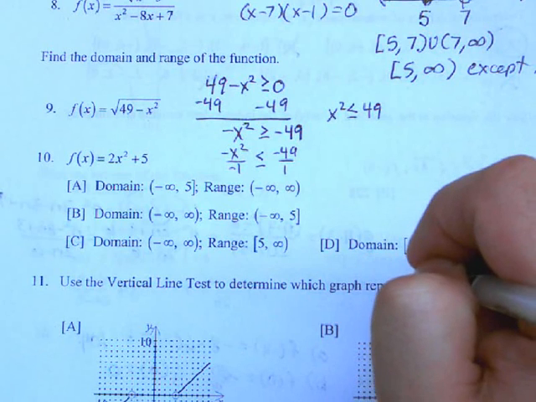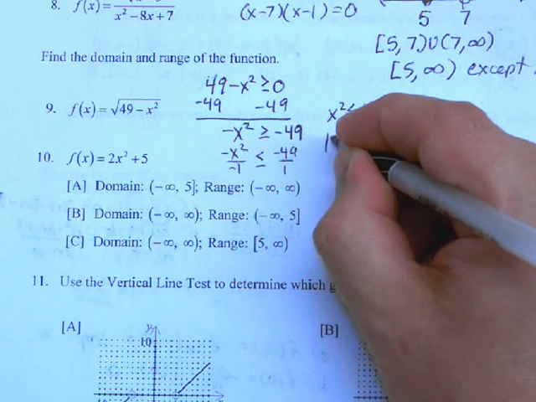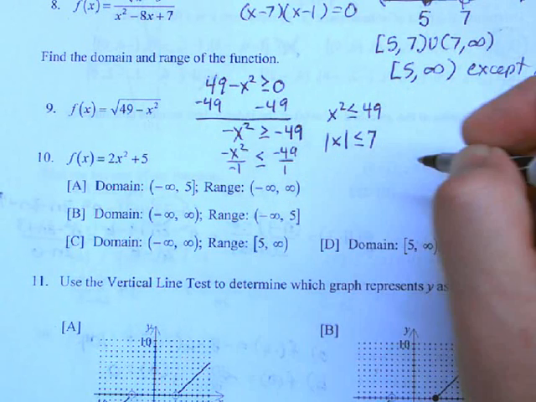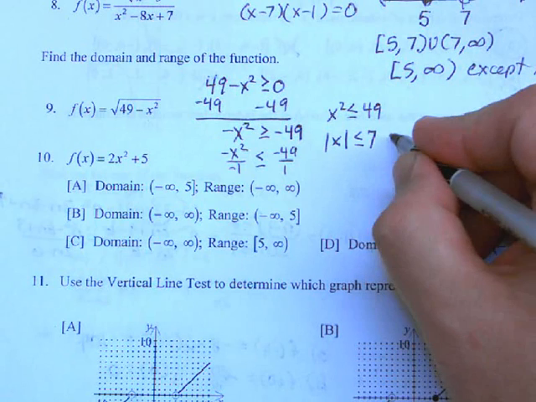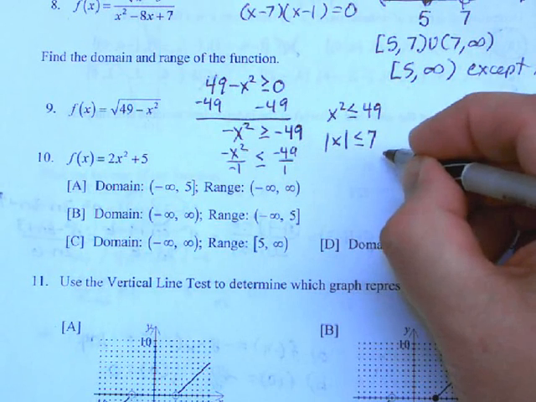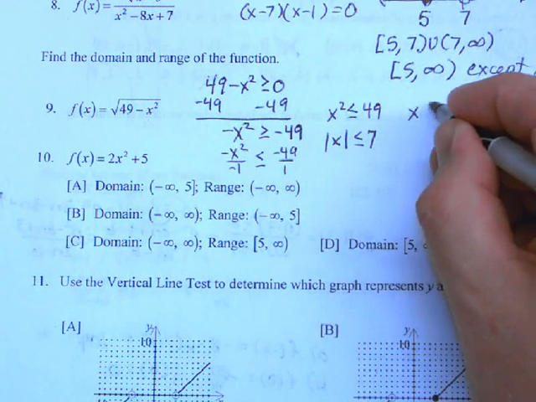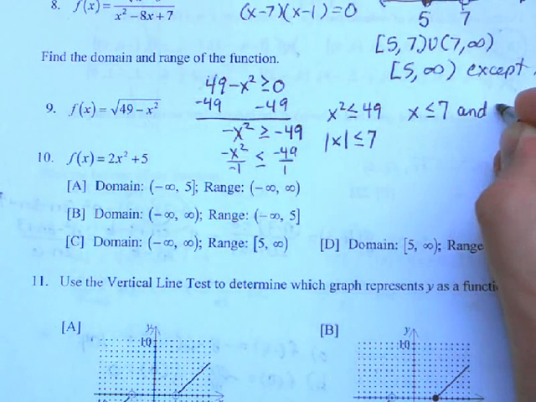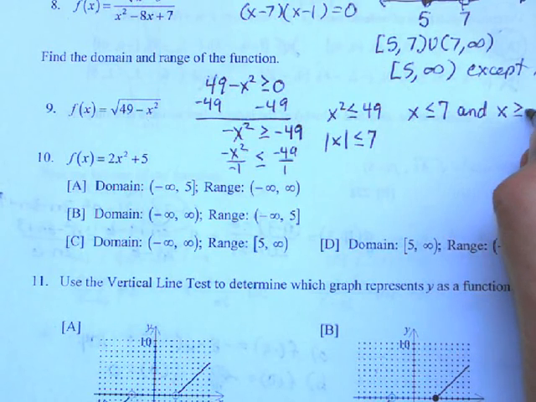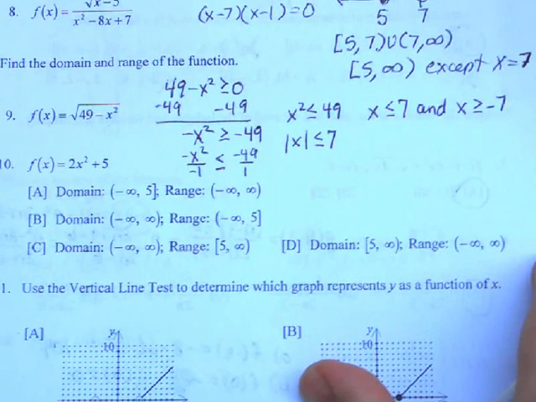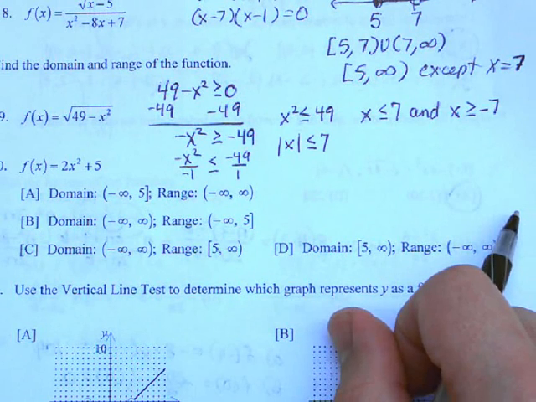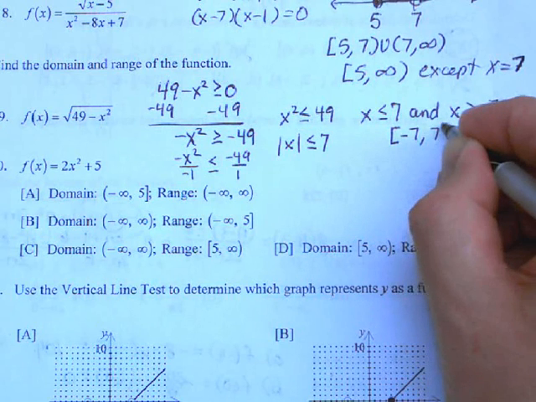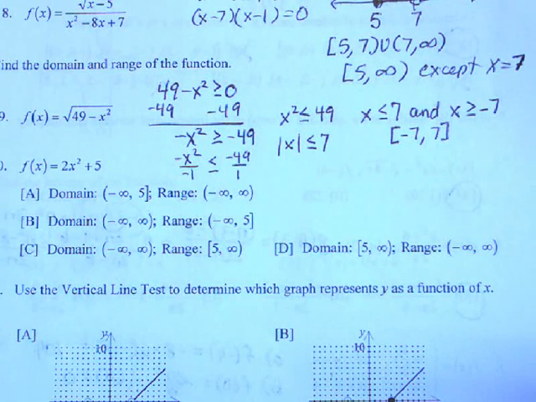So when we take the square root of both sides, we get the absolute value of x is less than or equal to 7. So rewriting this as a compound inequality, we know that x is less than or equal to 7, and x is greater than or equal to negative 7. And that would be the domain in interval notation.